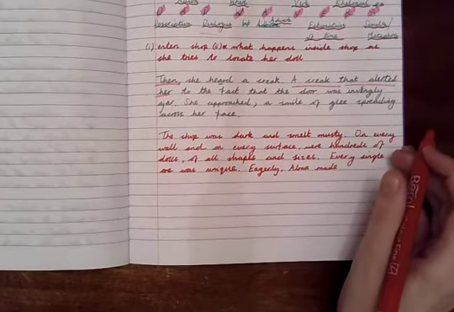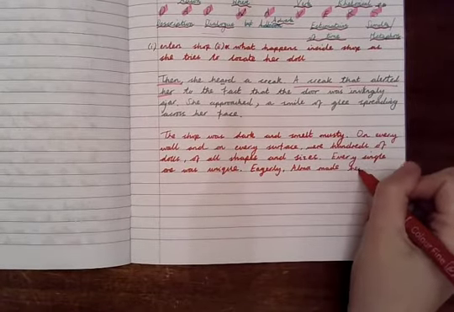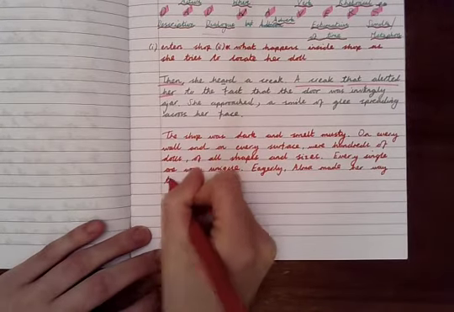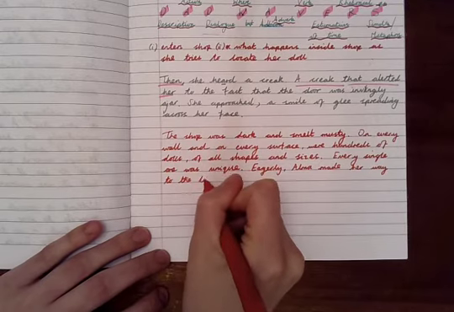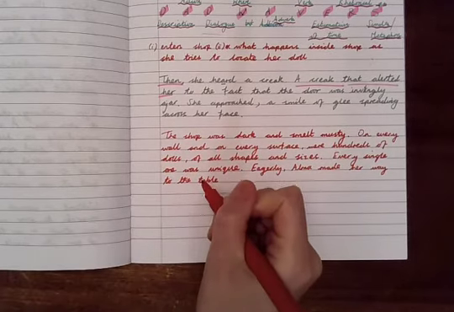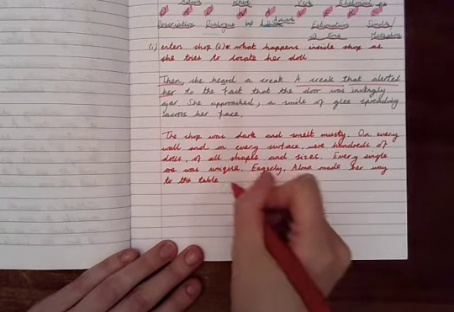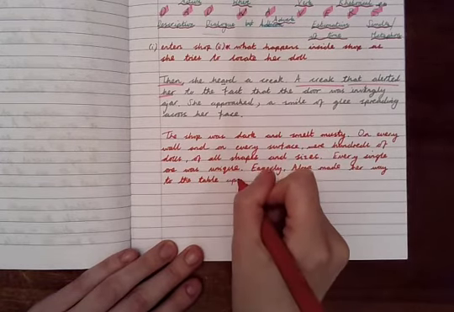Straighten that up for you. Made her way to the table, upon which her doll was sat. To the table upon which her doll sat.